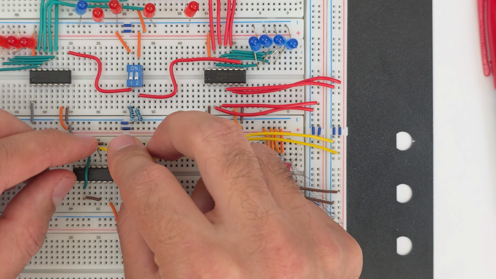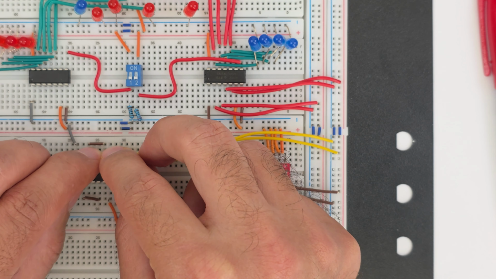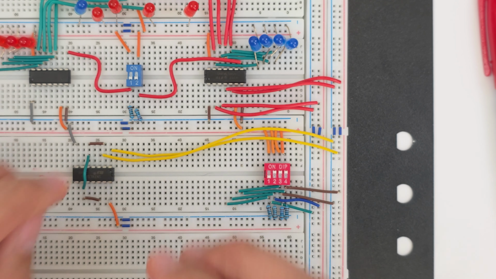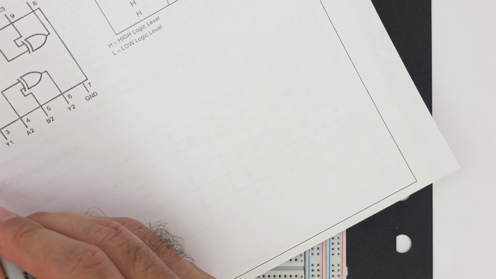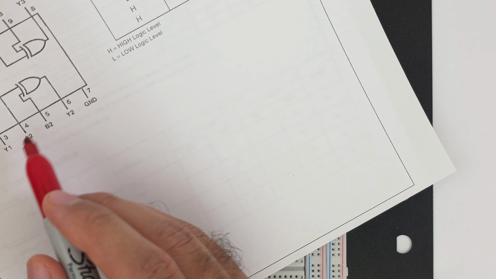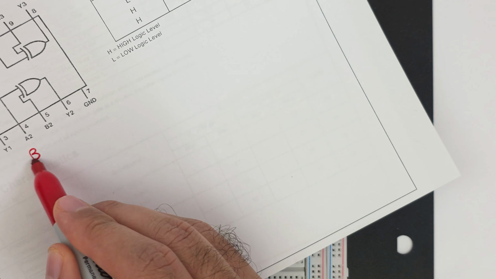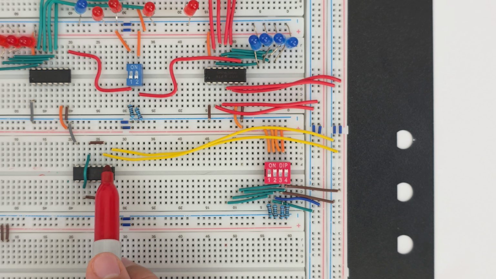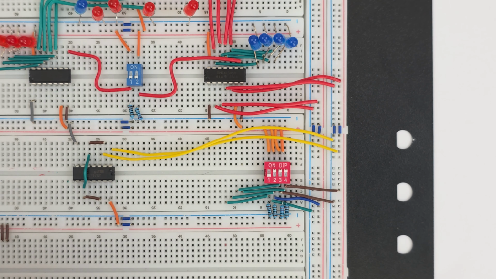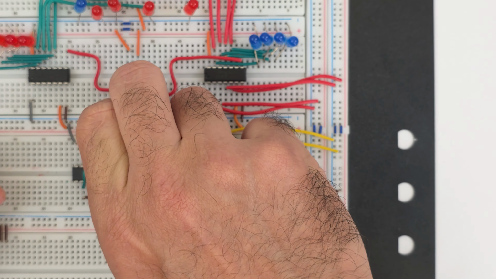And this second pin should be connected to pin number, it should be the input. Let me check that. So this should be B0, should be B1, so it should be to pin number 4. This pin number 4, 1, 2, 3, it should be to pin number 4. This is not correct.